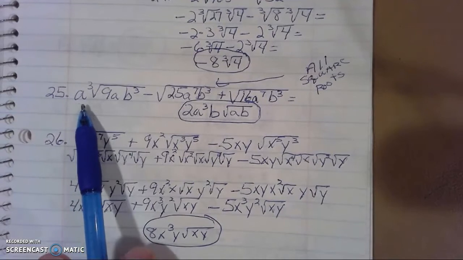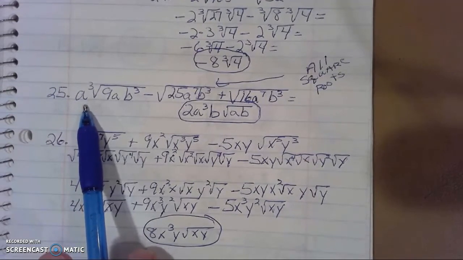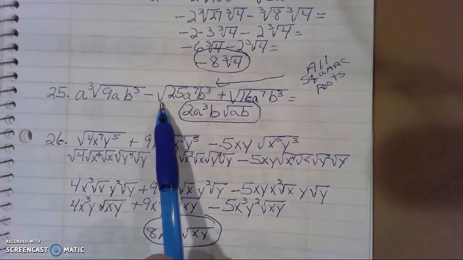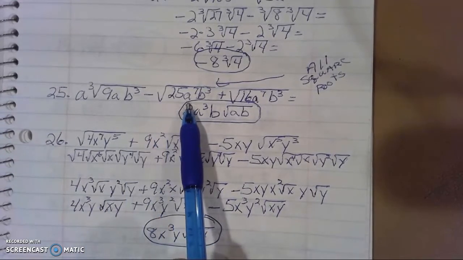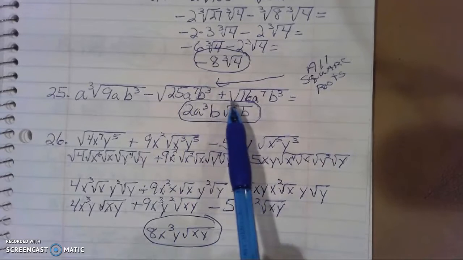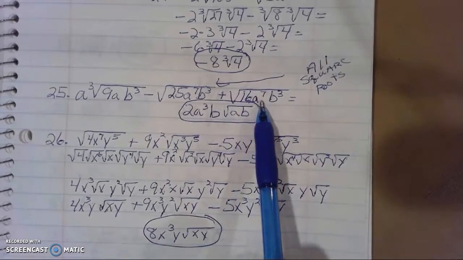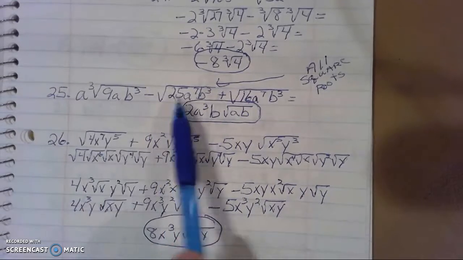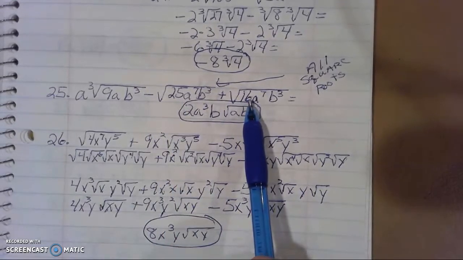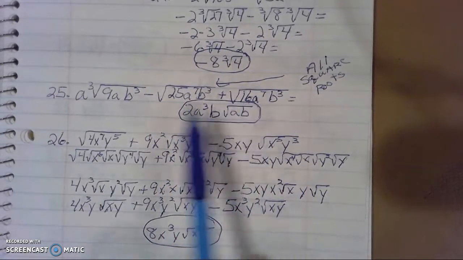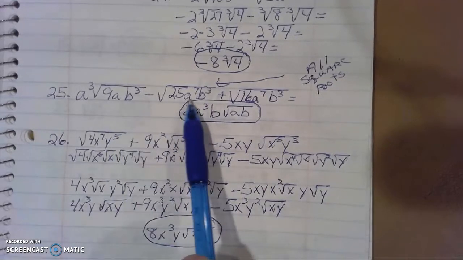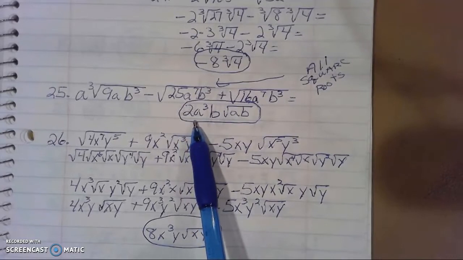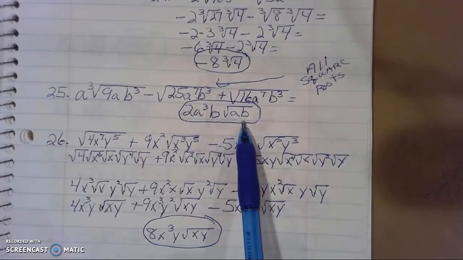25: square root of 9a cubed b cubed minus square root of 25 a to the 7th b cubed plus square root of 16 a to the 7th b cubed. The 9, the 25, and the 16, you can take the square root of each of those. What you're going to have to work with is breaking down the variables with the exponents, and it comes out to 2a cubed b square root of ab.